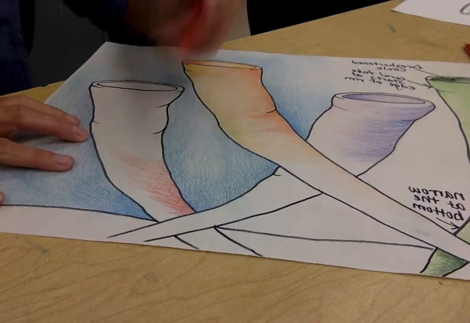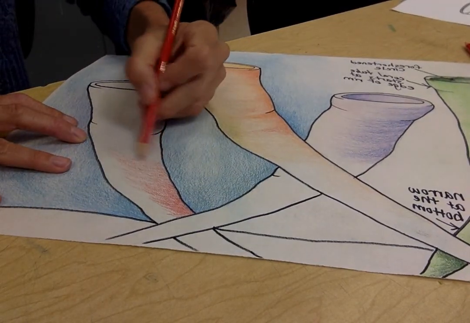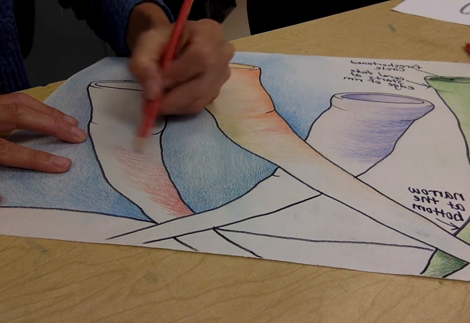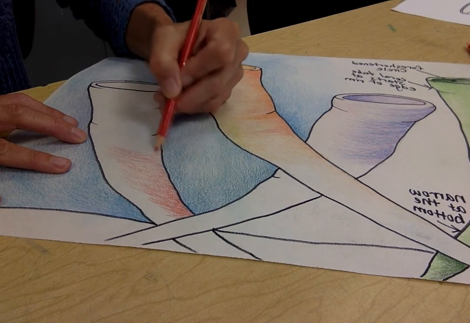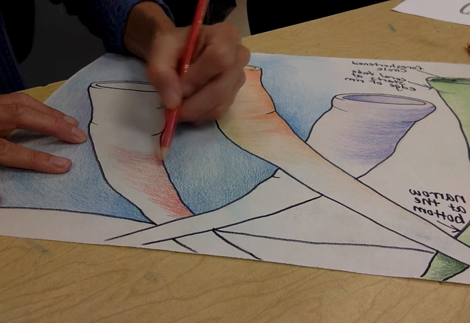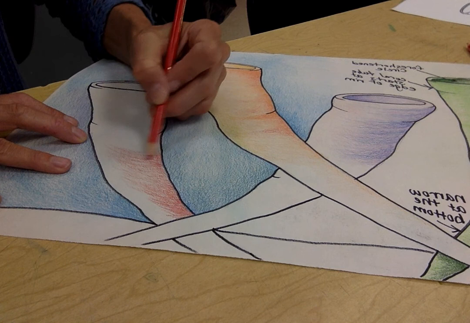So, if you color with colored pencils, then you're better off keeping things really light, soft, keeping it in the contour.